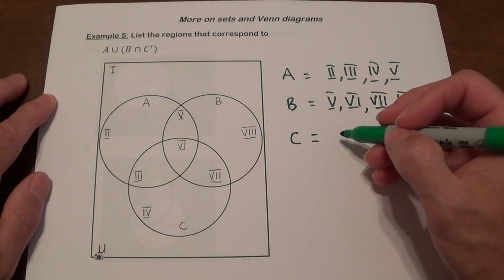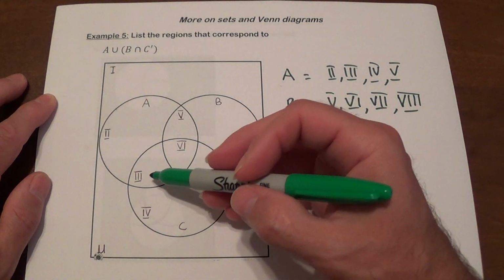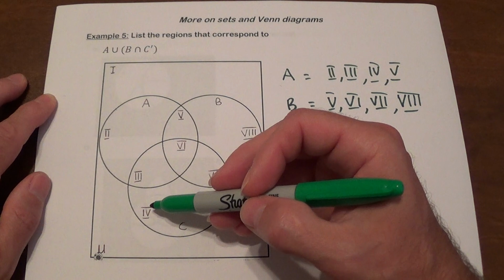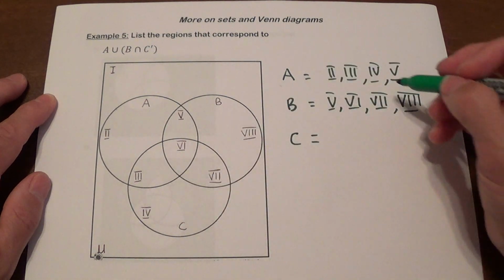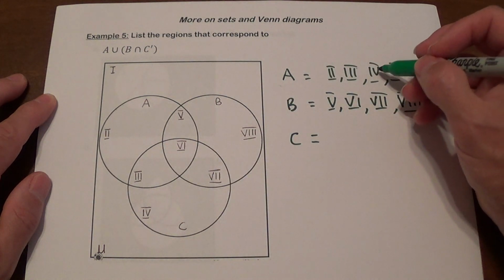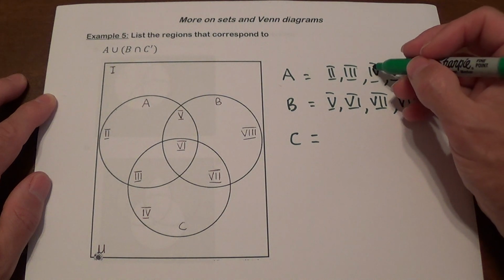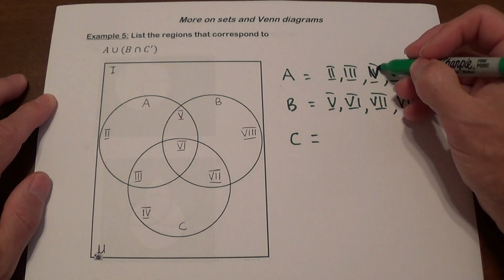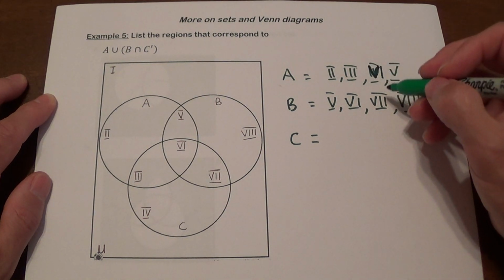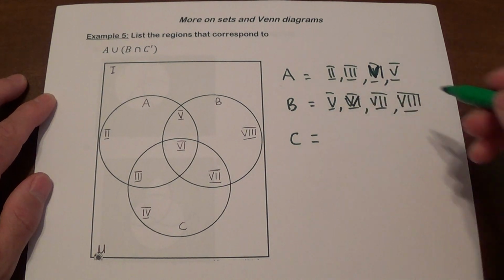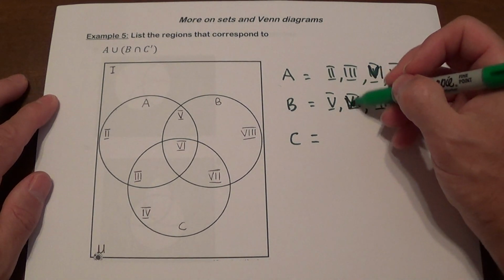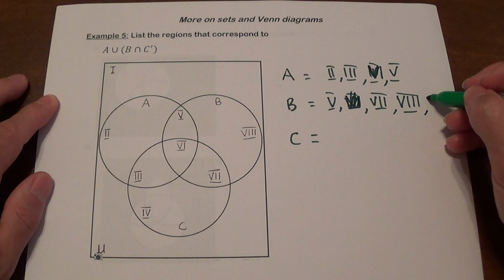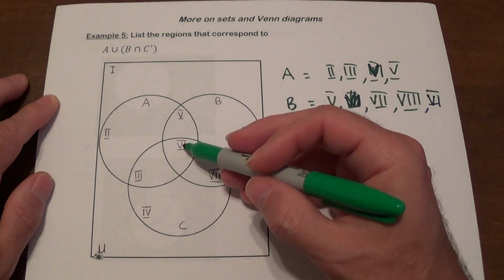What makes up C? C is made up of 3, I apologize, this was not 4, okay, let me make this correction here. This is 6, and this is 6 as well. Let me actually write it here. Okay, so this is 6.